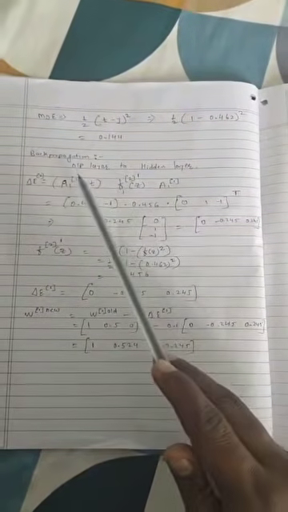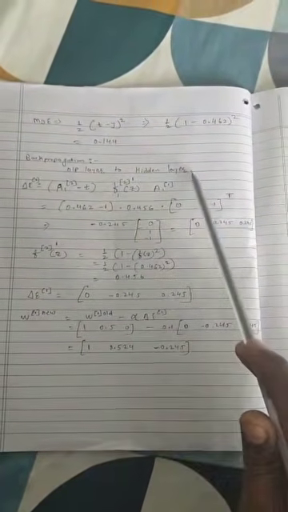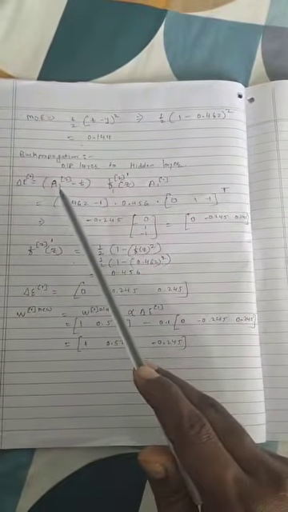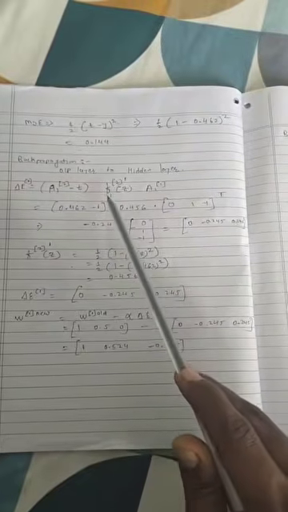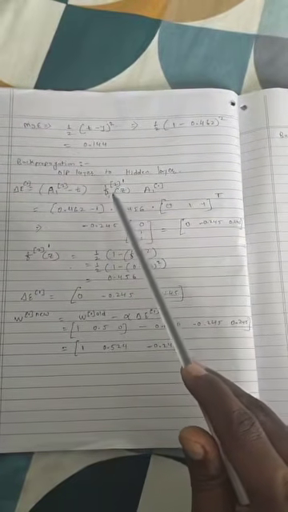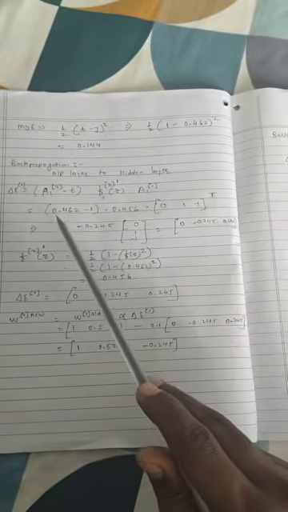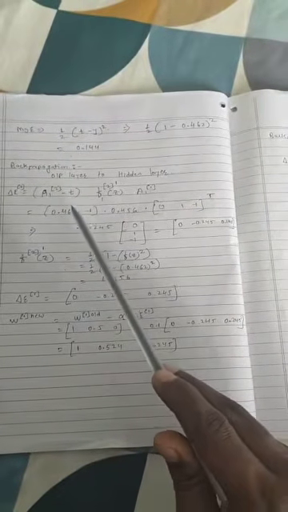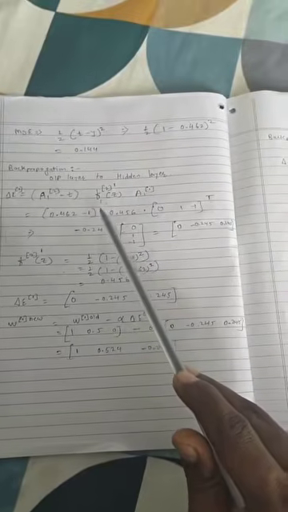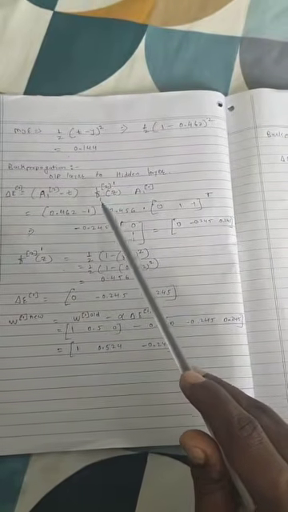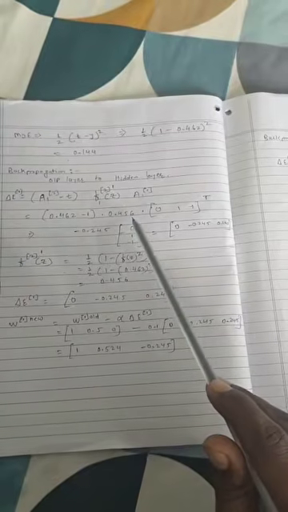Step 4, from the output layer to the hidden layer. We calculate del E of 1, that is the equation (A2 minus t) times the derivative of F2 of z times A1. So A2 is 0.462, t is 1, so it is minus 1. The derivative of F2 of z is 0.456 after differentiation.